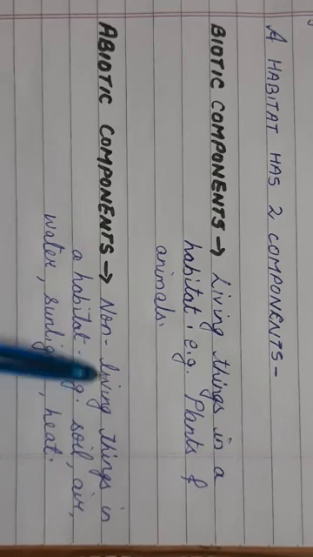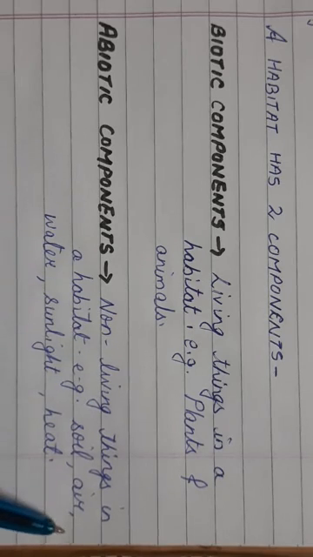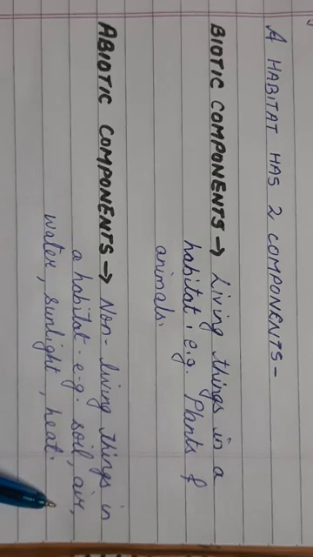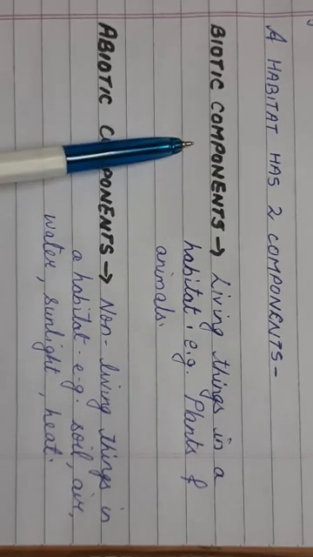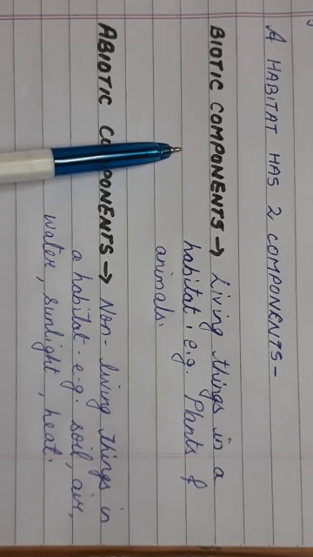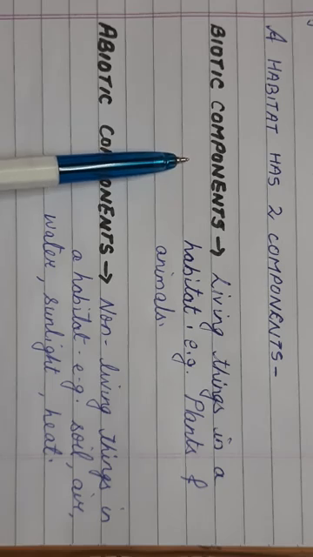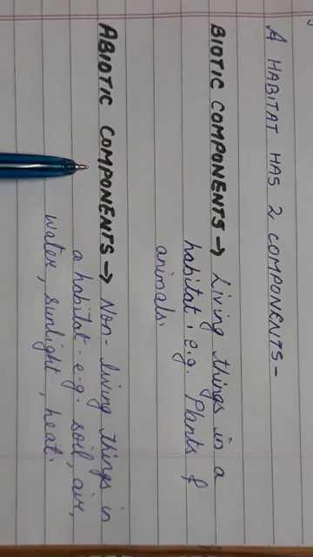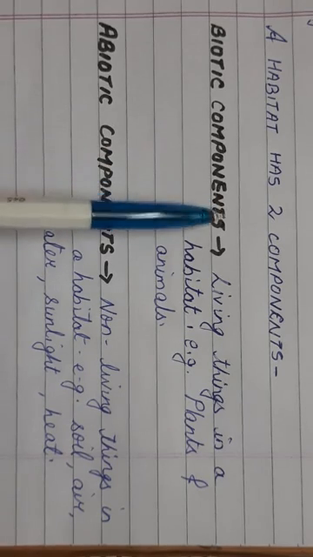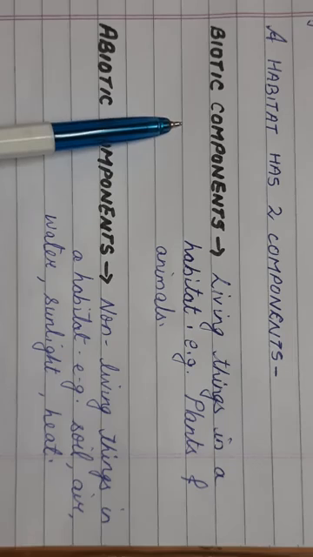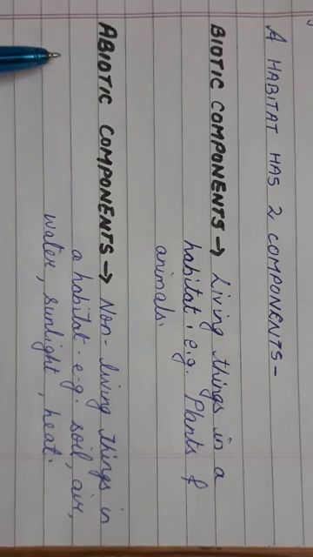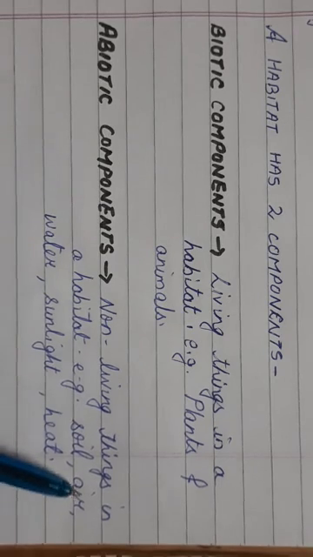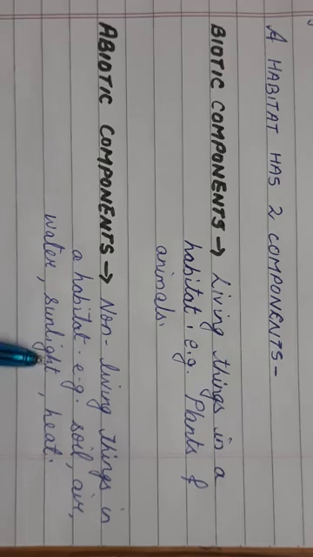If any of these abiotic components is not present, it will be very difficult for the biotic components to survive. So for the survival of biotic components, abiotic components are very important. A habitat has biotic components, which include all the living things, and abiotic components, which include soil, air, water, sunlight and heat.